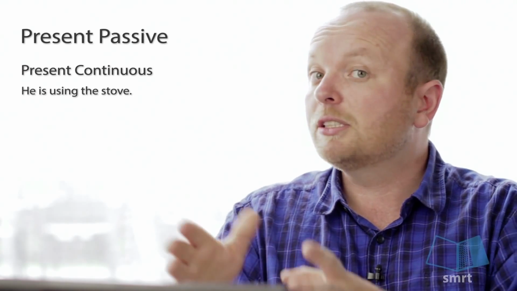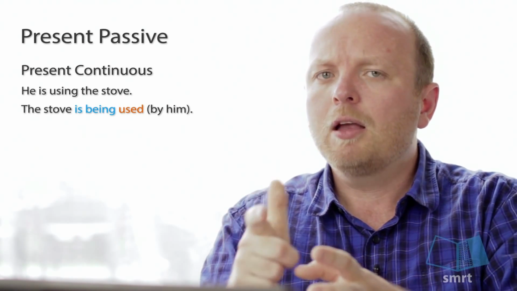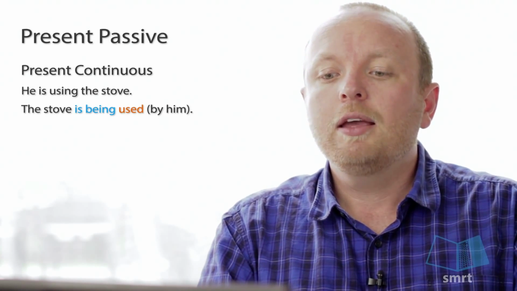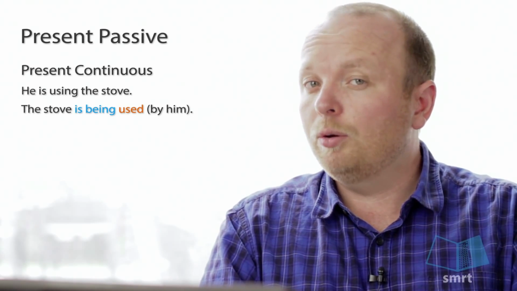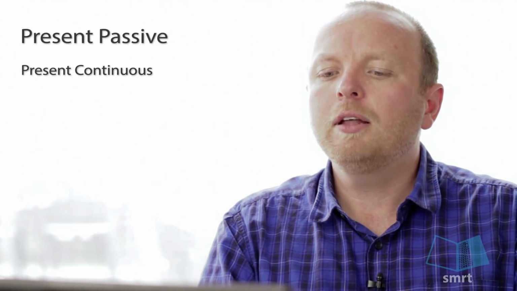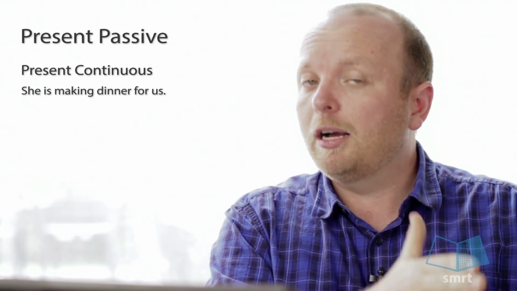So we say the stove, am, is, or are. Okay, the stove is. Plus being. And now we need a past participle. The stove is being used by him. That's not important.